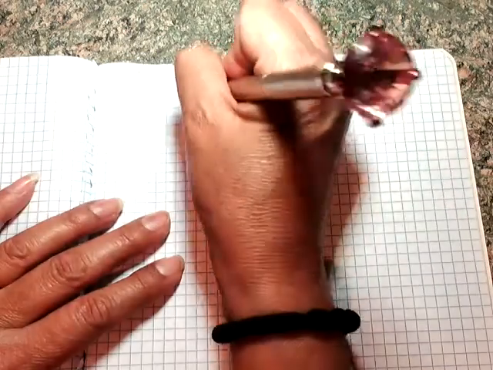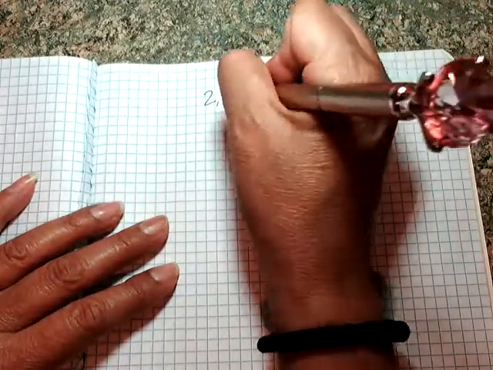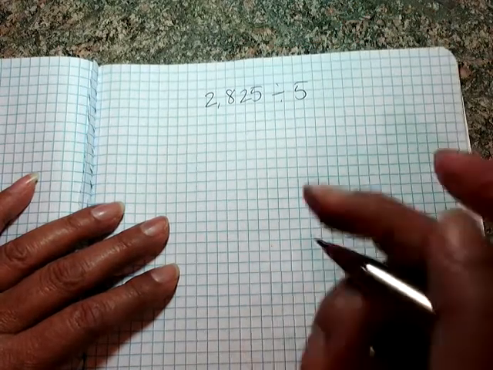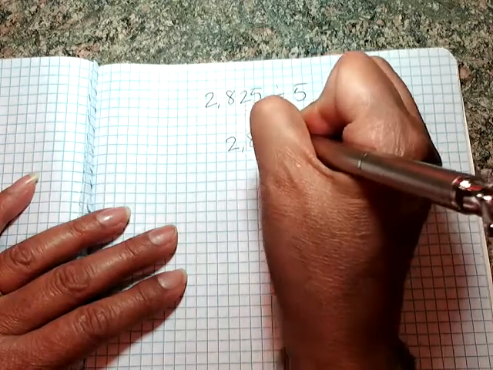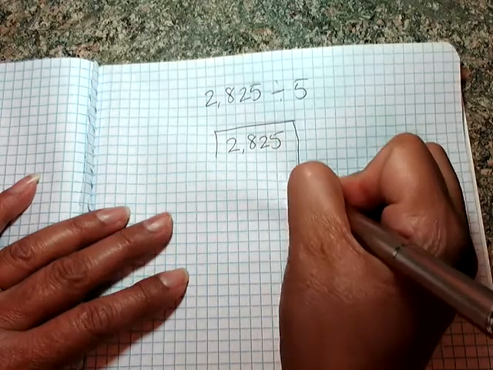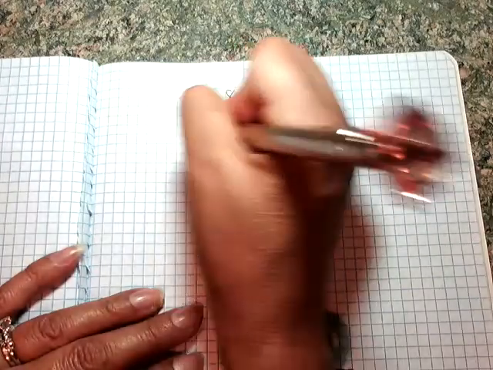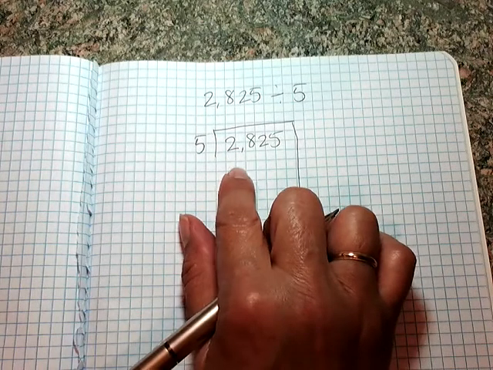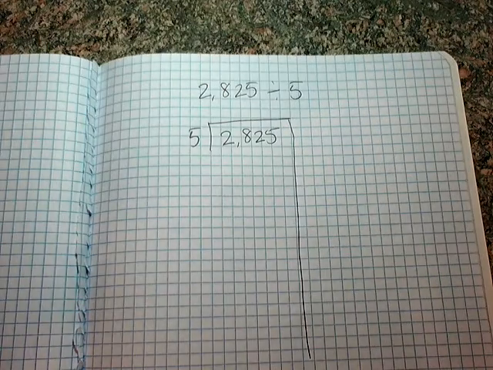So we've got 2,825 divided by 5. Okay, and we're going to write it in our Super 7. We're going to write this down right here, and we're going to divide it by 5. So we're going to figure out how many groups of 5 can be found in this 2,825. How many groups of 5 can we find in there?